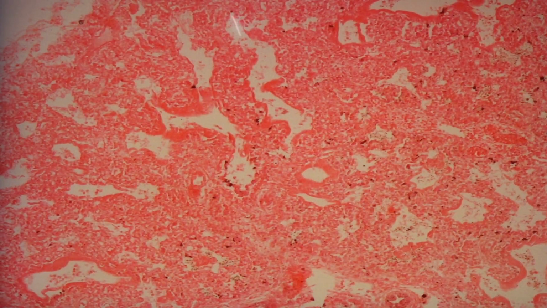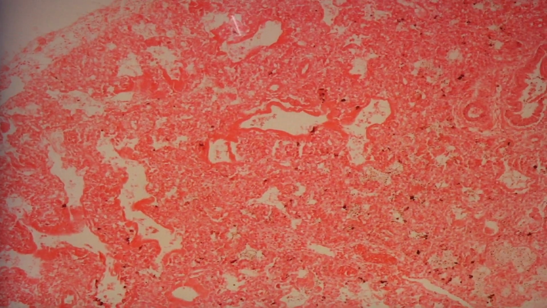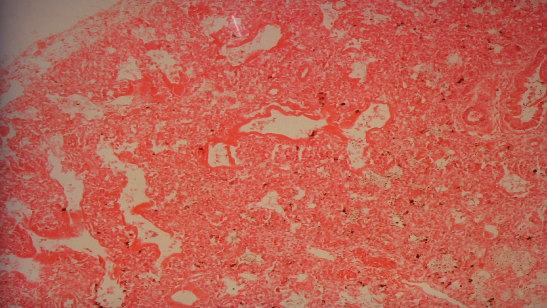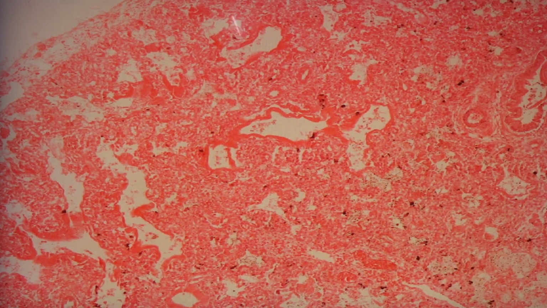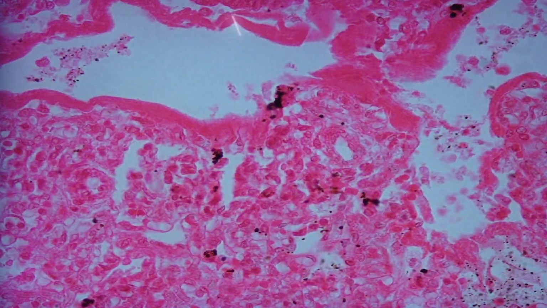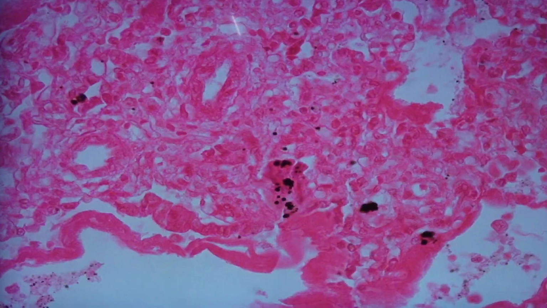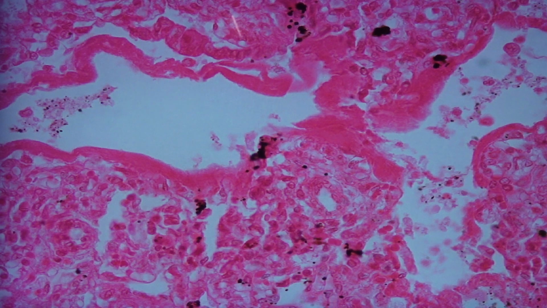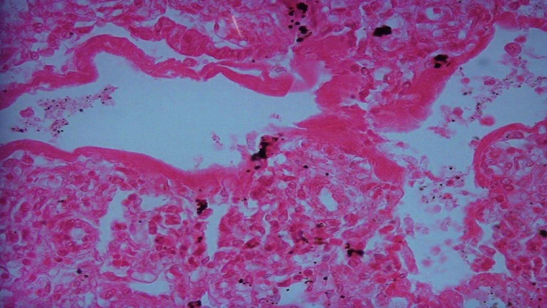Okay, so the histologic manifestation of acute lung injury would be diffuse alveolar damage, wherein the presence of those conditions would lead to pneumocyte destruction or pneumocyte damage, and this will lead to endothelial activation. And the endothelial activation would lead to the release of mediators. It will lead to extravasation of fluid, vascular leakage.